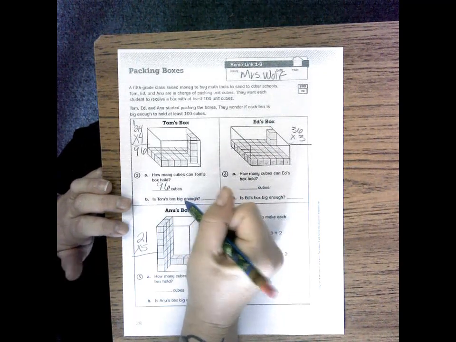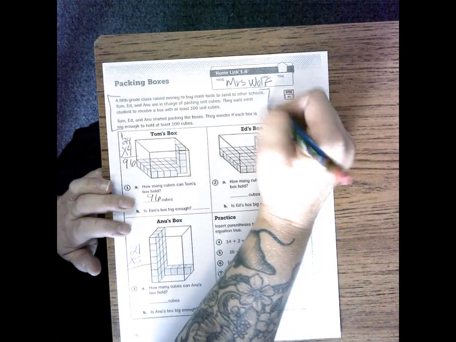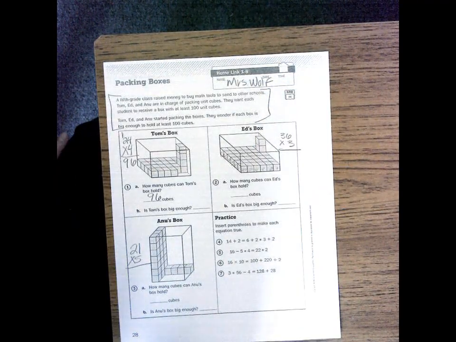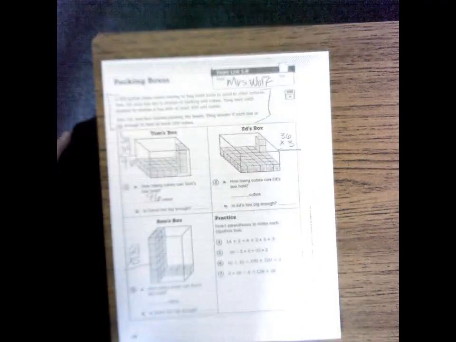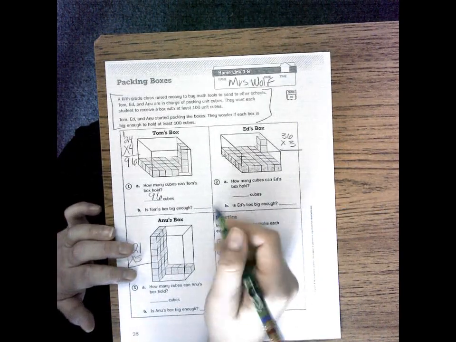Is Tom's box big enough? We need to make sure we reread this box here. A 5th grade class raised money to buy math tools to send to other schools. Tom, Ed, and Anu are in charge of packing unit cubes. They want each student to receive a box with at least 100 cubes. Tom, Ed, and Anu start packing the boxes. They wonder if each box will be big enough to hold 100 cubes. So is this box big enough?